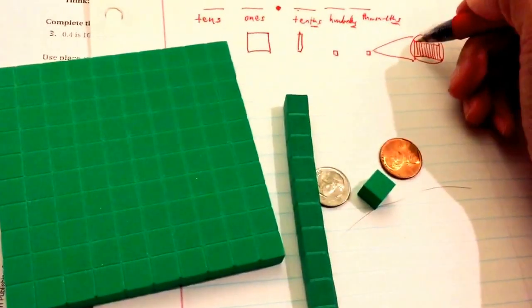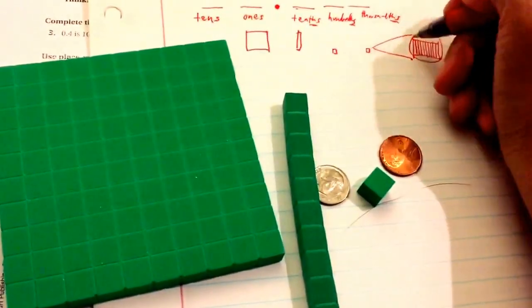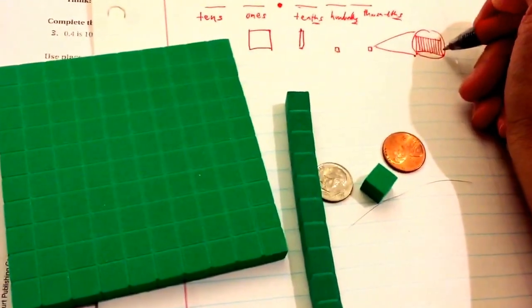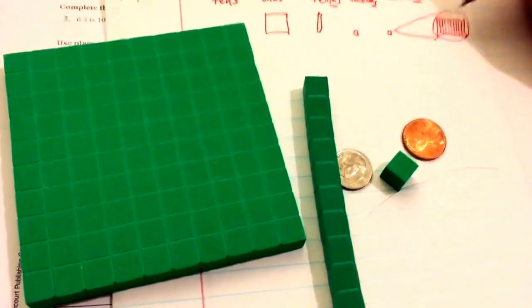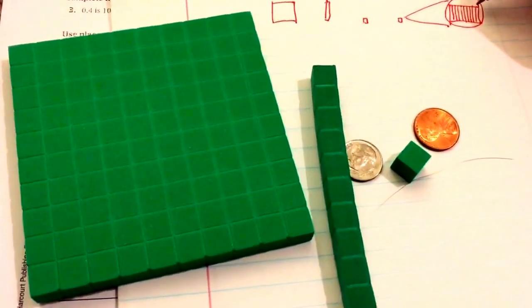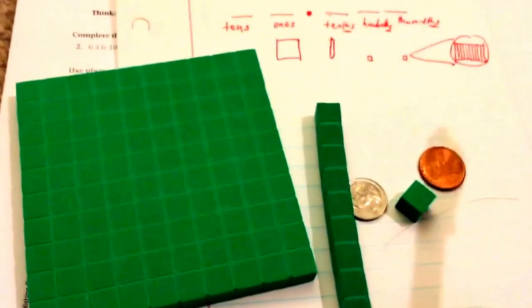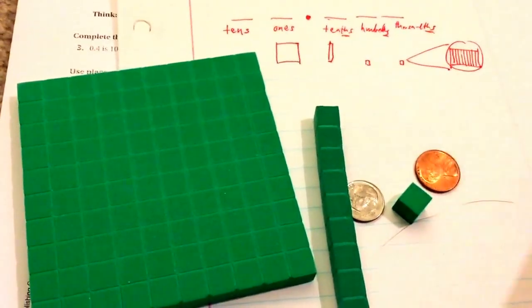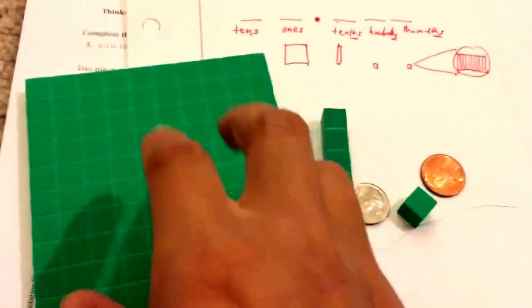So as you saw, I drew my square, and then I went 1, 2, 3, 4, 5, 6, 7, 8, 9, and I only drew 9 lines. And when you count them, you actually have 10 spaces already. So don't get confused by drawing 10 lines, because then you end up with 11 spaces.